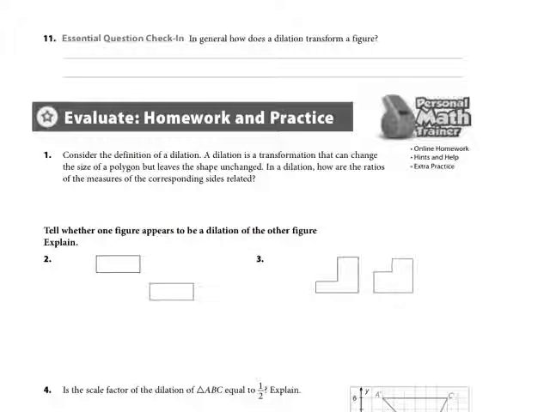Okay, we finally have gotten to the homework, so let's try some homework problems. Okay, let's talk about number 2. Tell whether one figure appears to be a dilation of the other. All right, so let's check. The angle measures are congruent, right? So that part's fine. And the center of dilation is somewhere in the center, and it would probably be collinear. Okay, so that part's okay. And between, right?